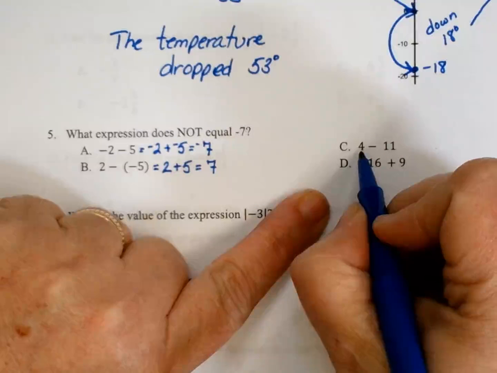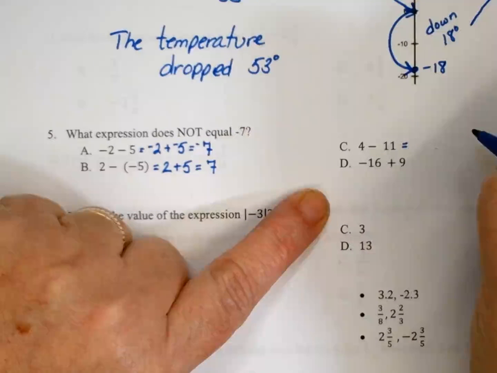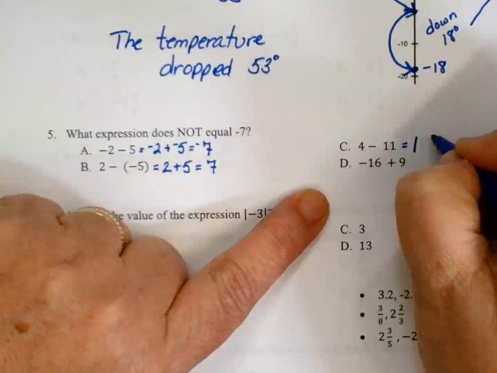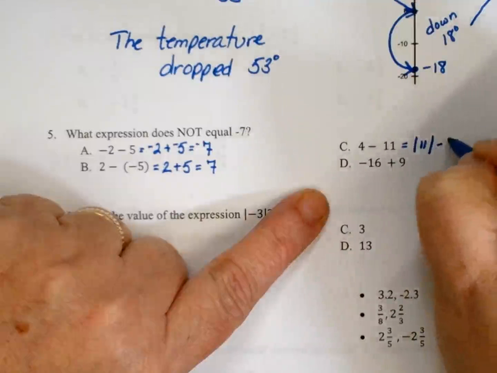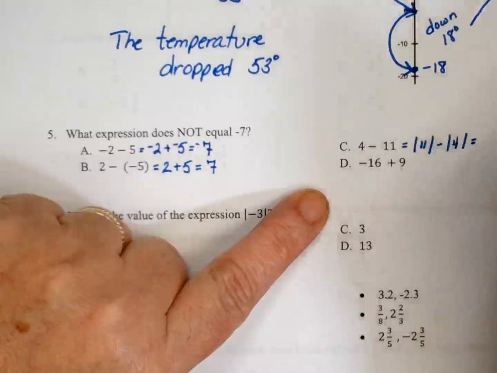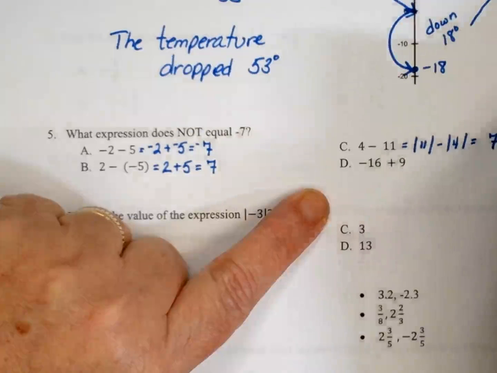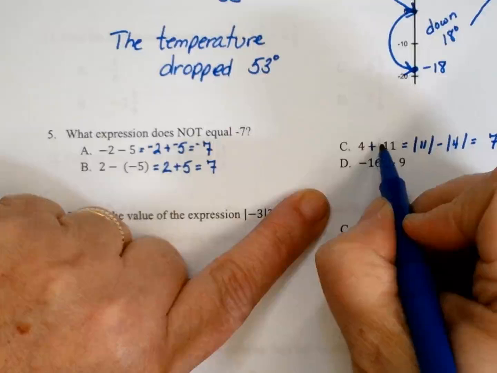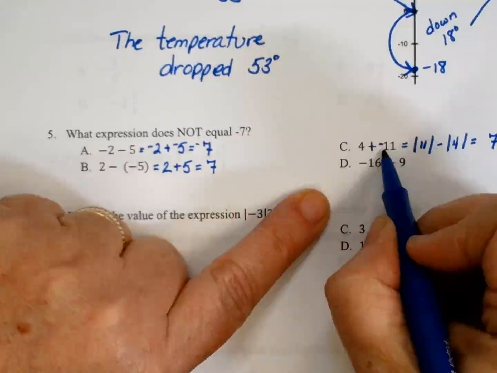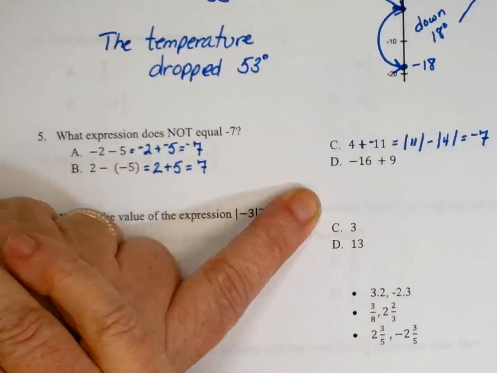So if I have 4 minus 11, then I know I'm going to subtract their absolute values. So the absolute value of 11 minus the absolute value of 4, that is 11 minus 4 is 7, and negative 11 has the greater absolute value, because this is like plus negative 11. So negative 11 has the greater absolute value, so it takes on that sign. So that one is negative 7.